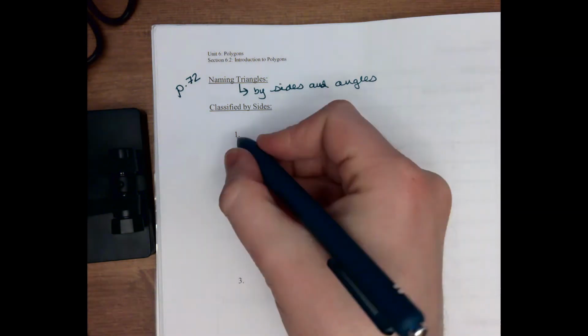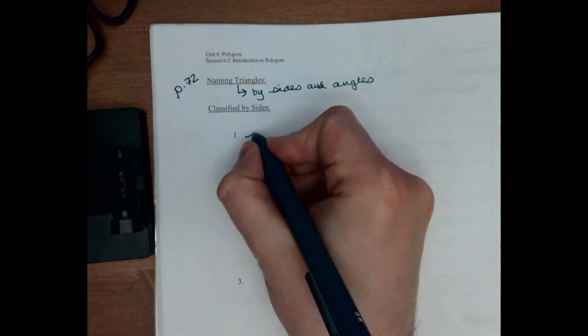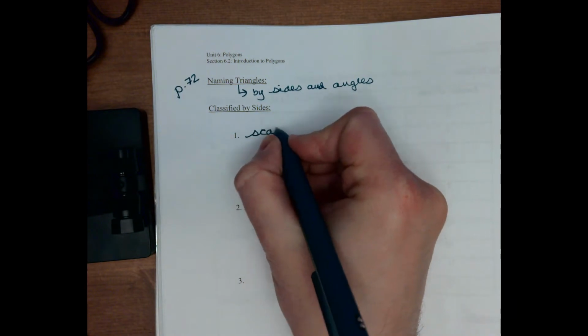One name that has something to do with its sides, and one name that has something to do with its angles. So the first thing we'll deal with is the three names we can give triangles that have something to do with its sides. Name number one, a scalene triangle.